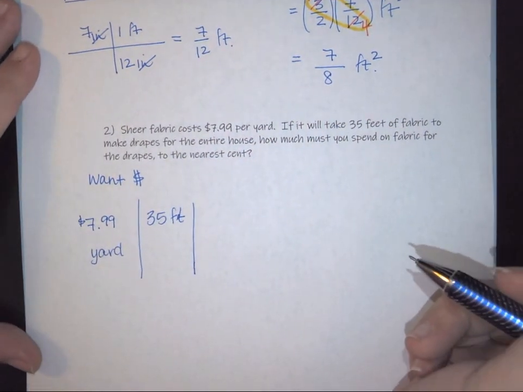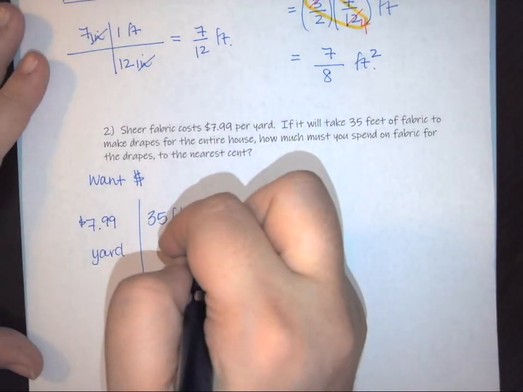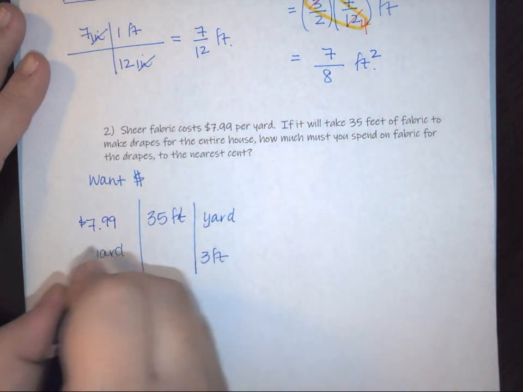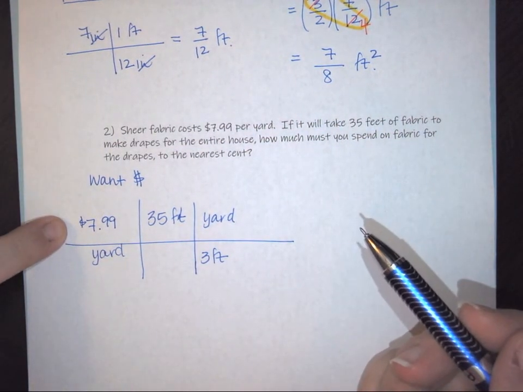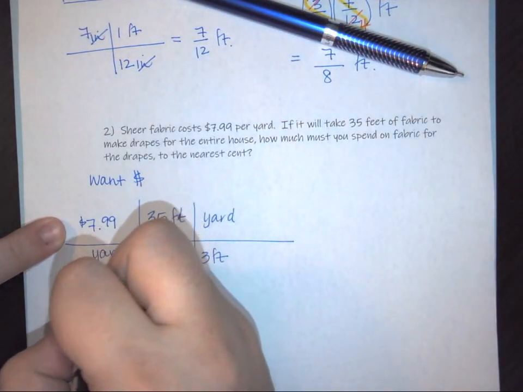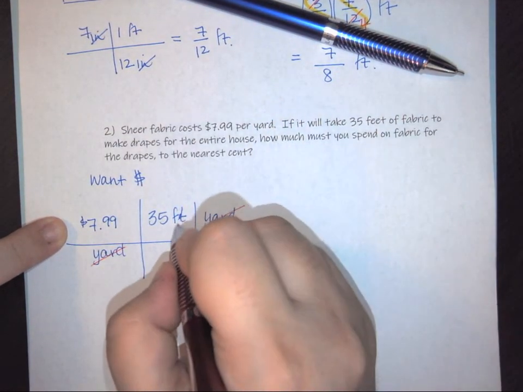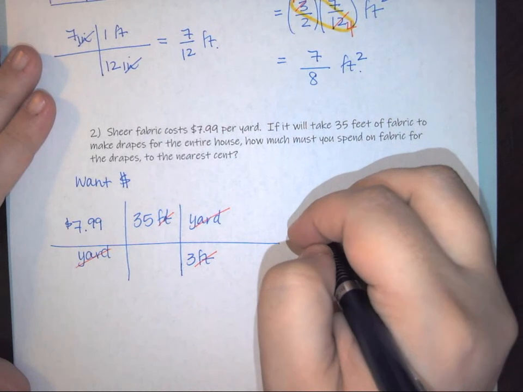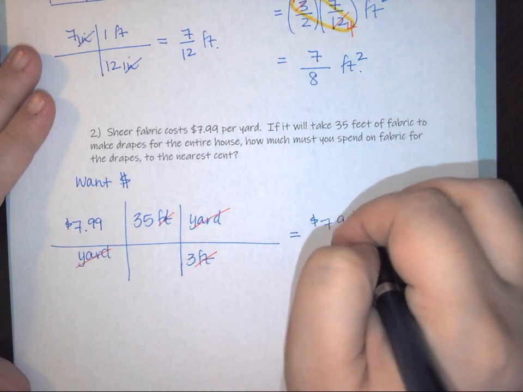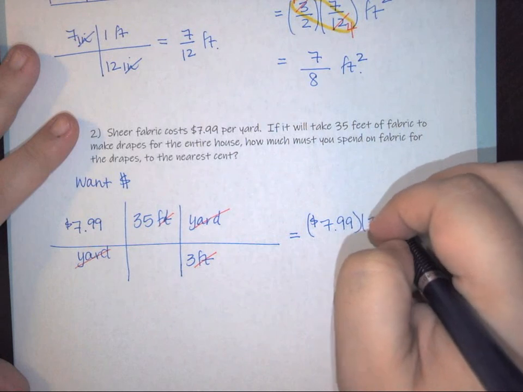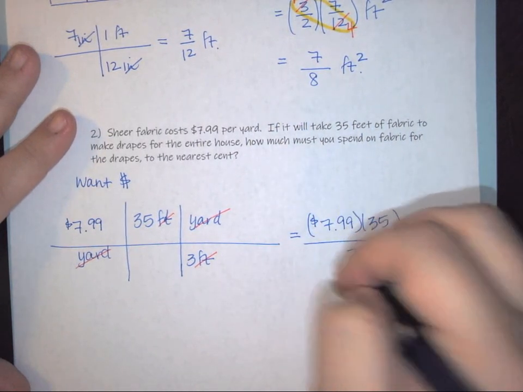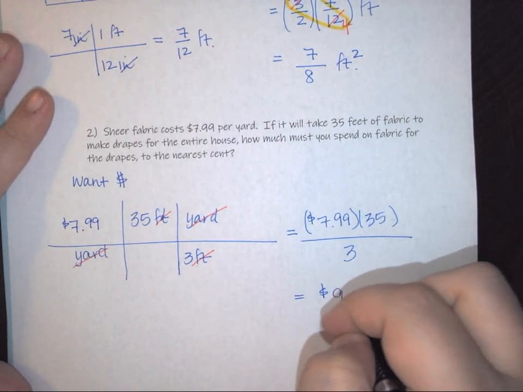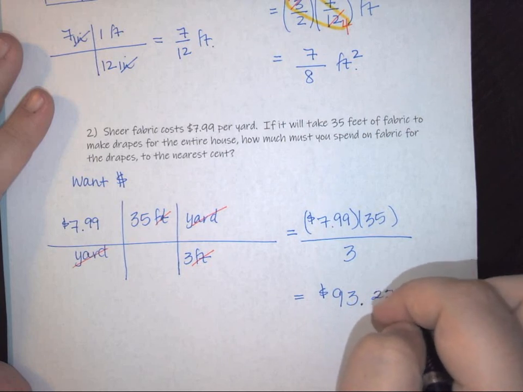And lastly, I know that I have a conversion factor. And that conversion factor says for every yard I have, 3 feet is the conversion. So if you notice, money is on the top, and if we take a look at our units, I have yards top to bottom, and I have feet top to bottom. So here, what this leaves me with is $7.99 times 35 all over 3, and that is going to give me my dollars. So in this case, rounded to the nearest cent, we're going to get $93.22.